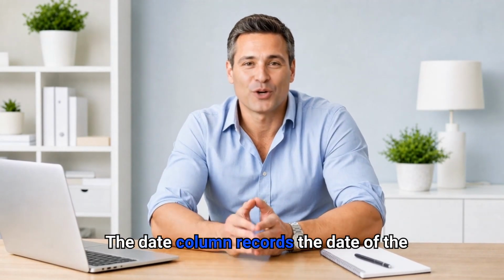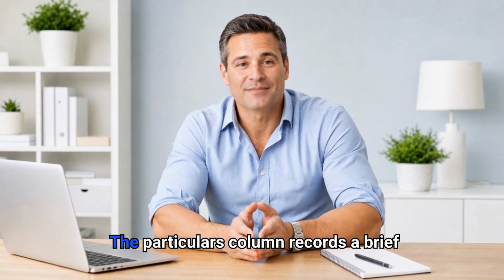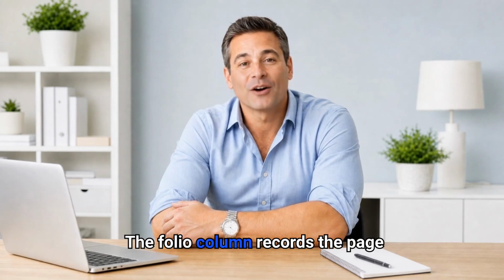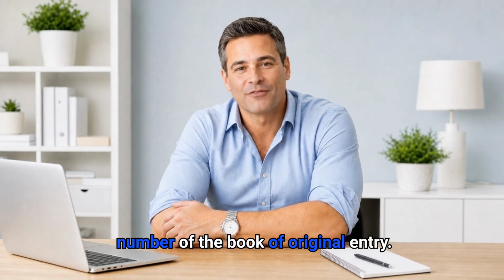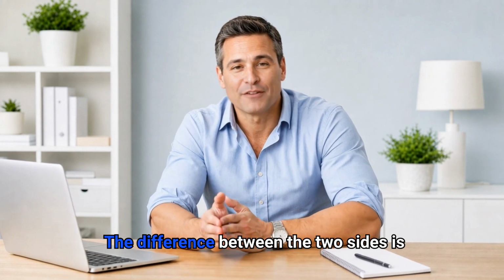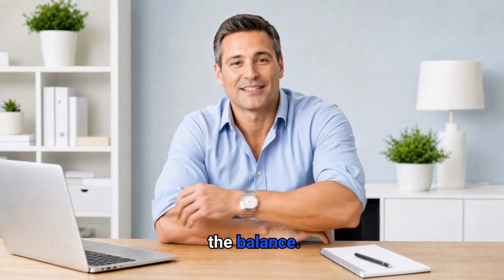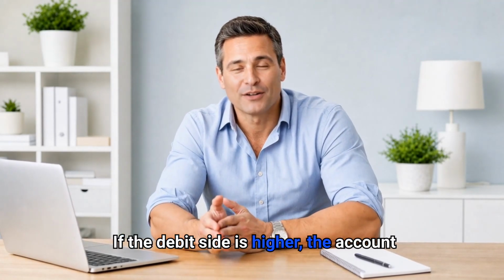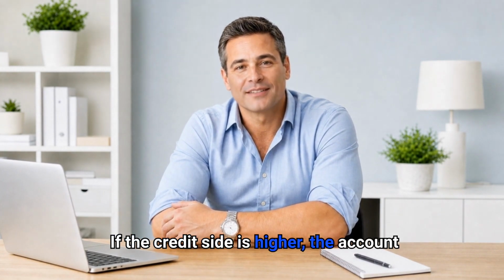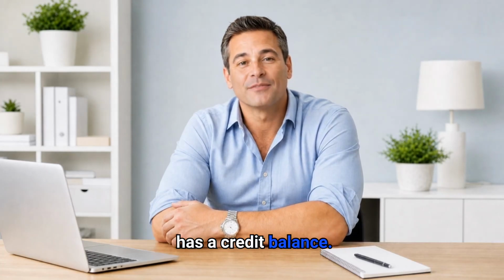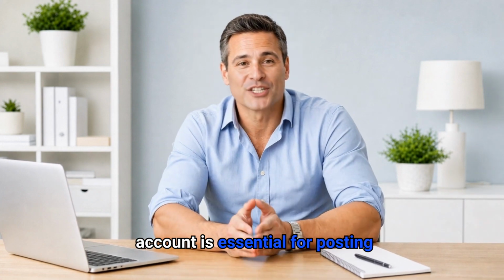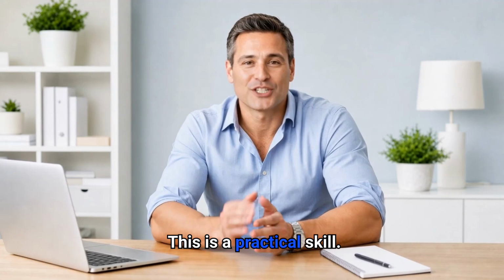The date column records the date of the transaction. The particulars column records a brief description. The folio column records the page number of the book of original entry. The amount column records the monetary value. The difference between the two sides is the balance. If the debit side is higher, the account has a debit balance. If the credit side is higher, the account has a credit balance. Understanding the format of a ledger account is essential for posting transactions. This is a practical skill.